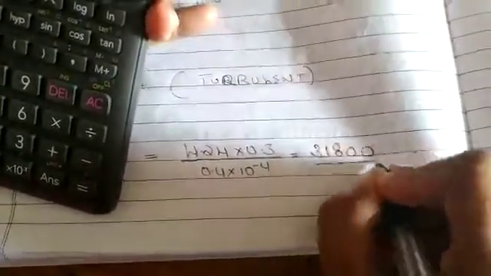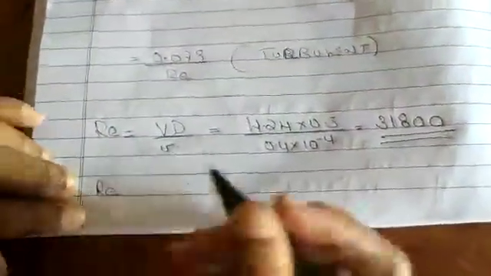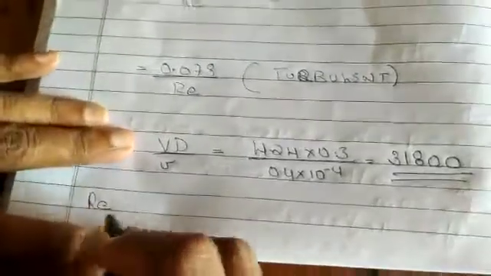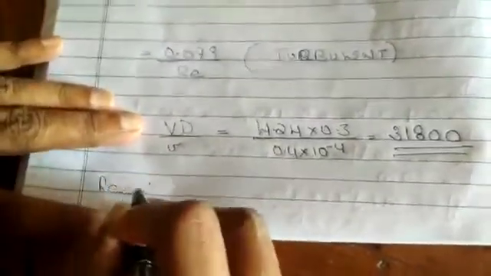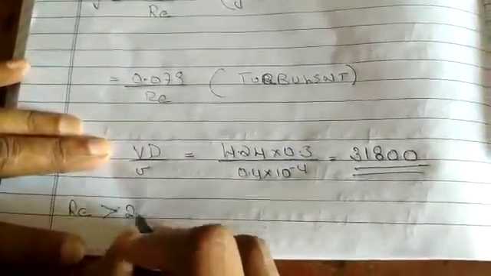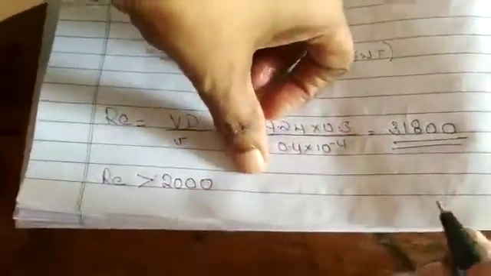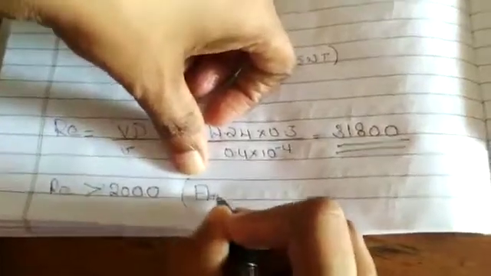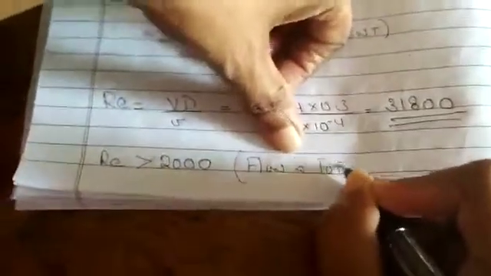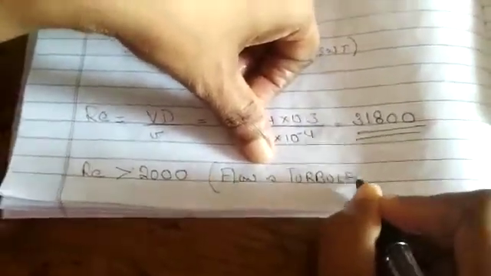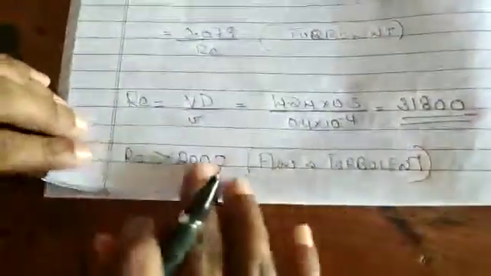It's more than 2000. You can see my Reynolds number is greater than 2000. So in this case, what is my flow? My flow is turbulent. Hope you understood.